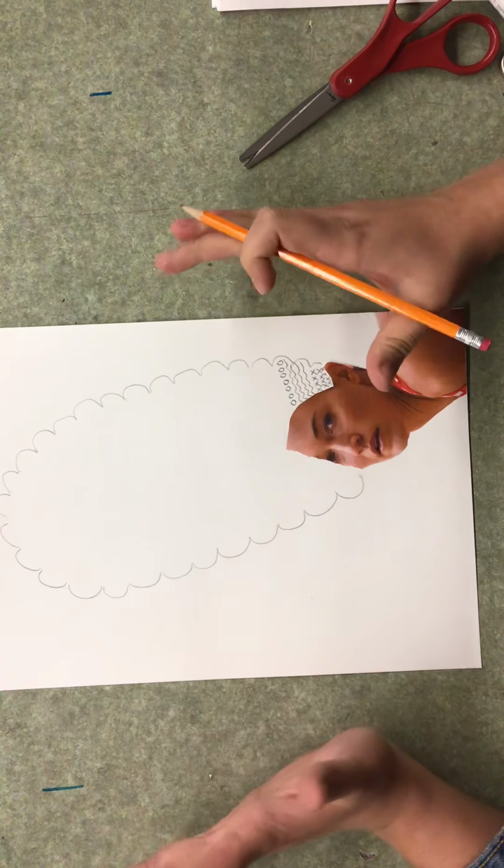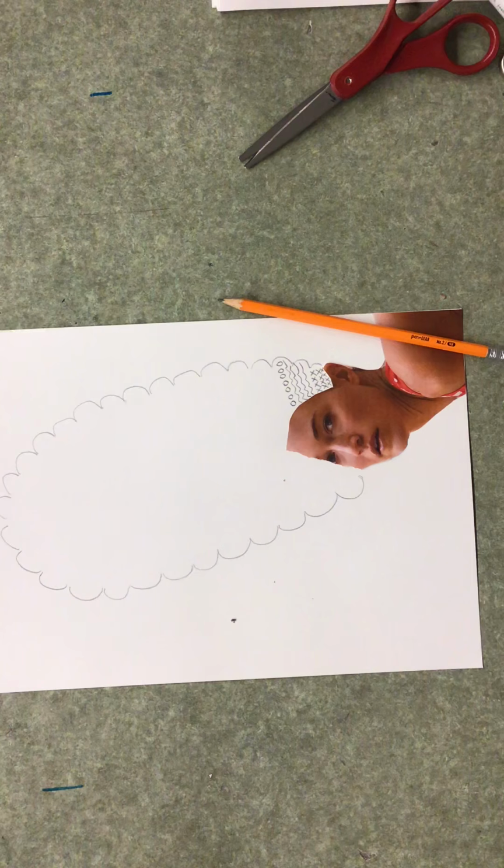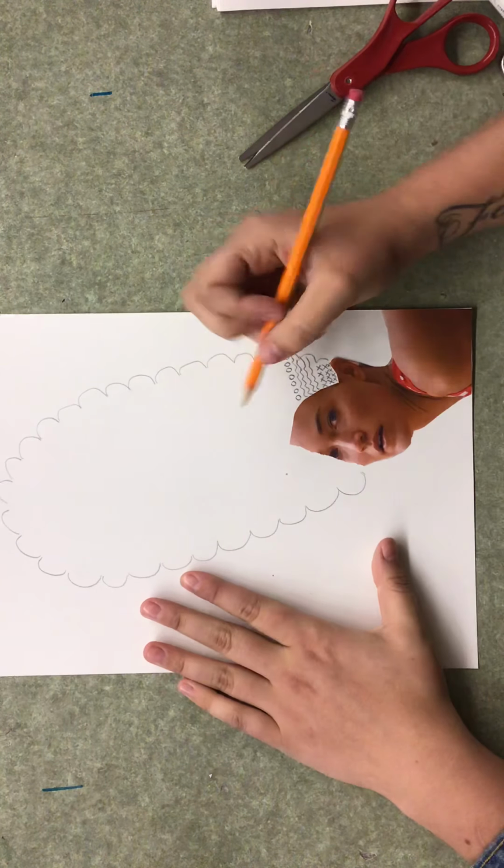Now, if you're having a hard time thinking of examples, one thing I always tell my students is if you take off your shoe, you can look on the bottom of your shoe and there are always different patterns on the bottom. Sorry, my shoes are a little dirty. I wear them a lot. But I'm looking at this pattern here and maybe I want to add that onto my design.